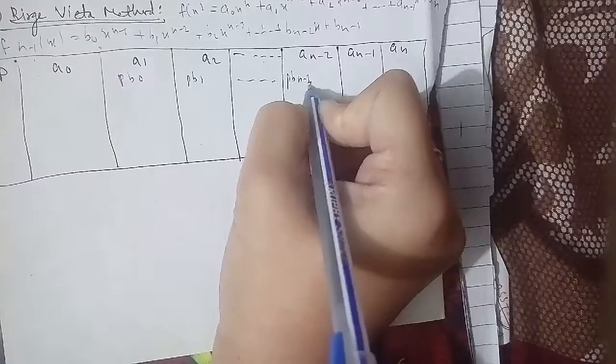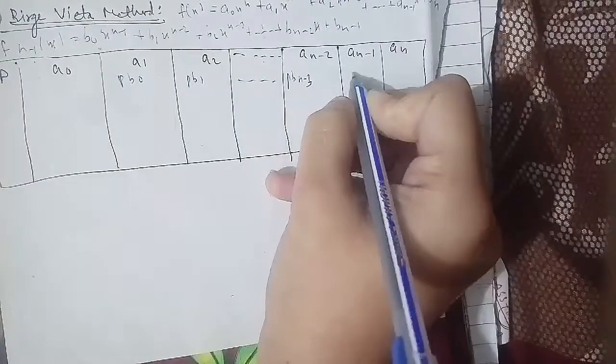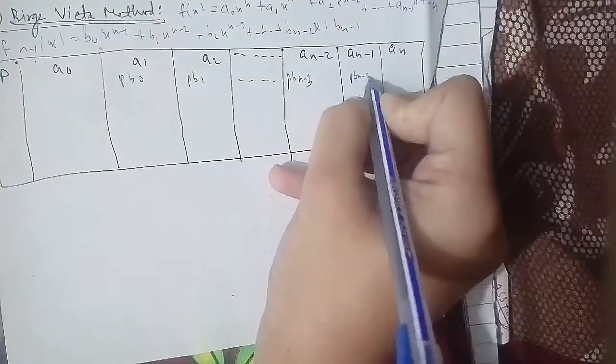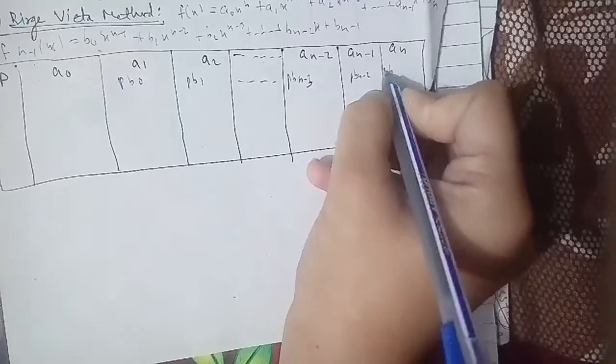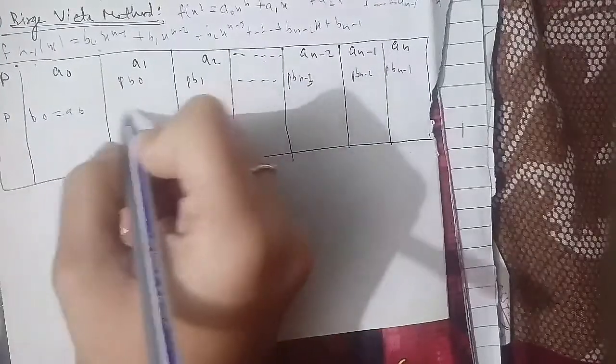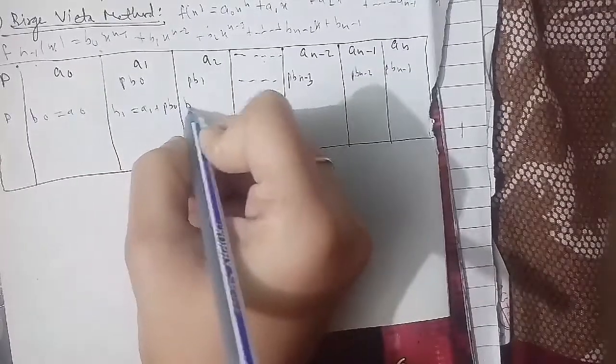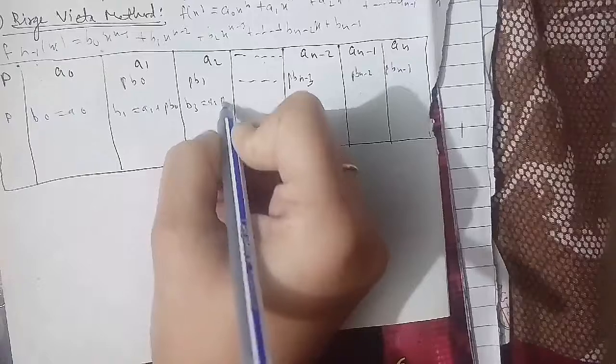Okay, now for the next, it is here, that is for a1 only, that we name as c. When p is there, we have p c0, p c1, ... p c(n-3) and p c(n-2).